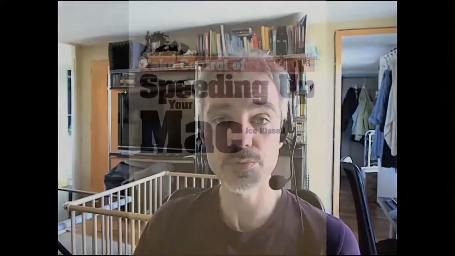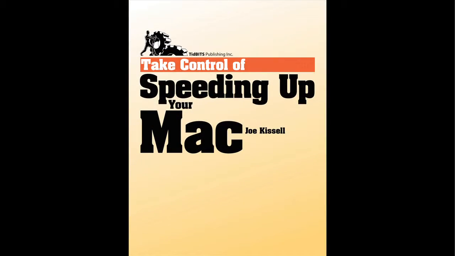Now, the third book, the most recent book in the trilogy, is Take Control of Speeding Up Your Mac. Even if you've maintained your Mac very well, even if it's not experiencing any problems like crashes or error messages, over time your performance can get a lot slower. This is about finding all the ways to optimize your performance, to get rid of bottlenecks and obstacles and clutter that are slowing down your Mac, to get it at least back up to the speed it had when you first got it, and very likely far beyond that.